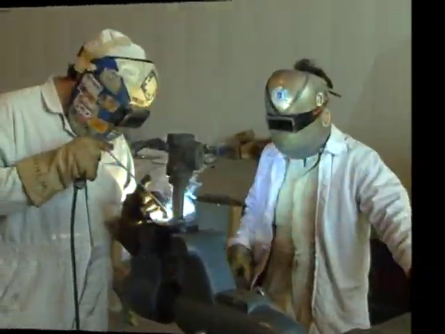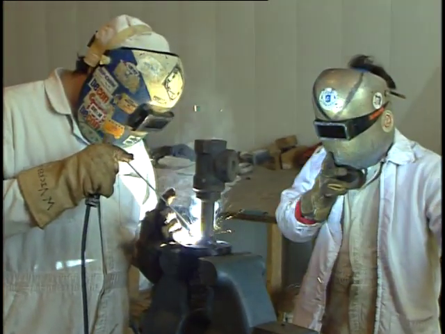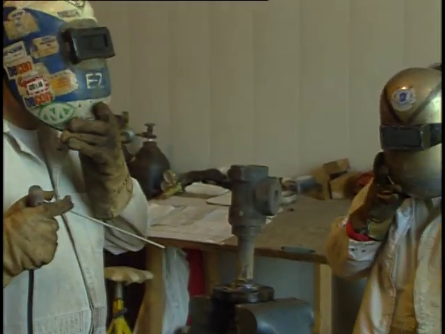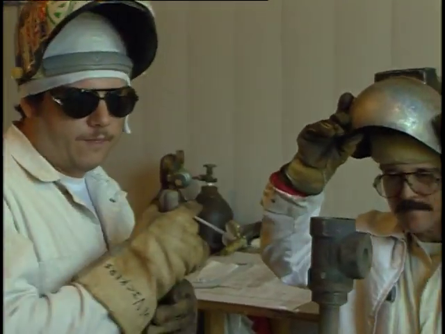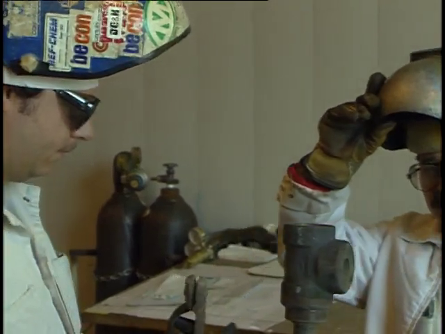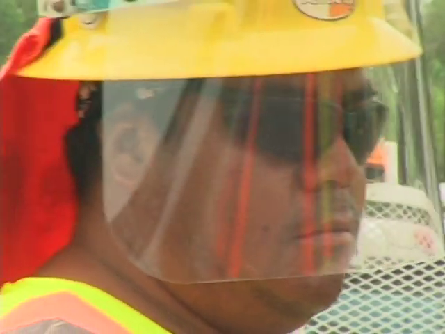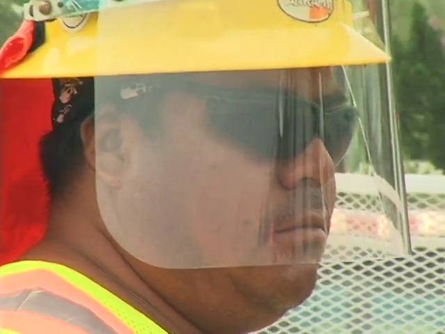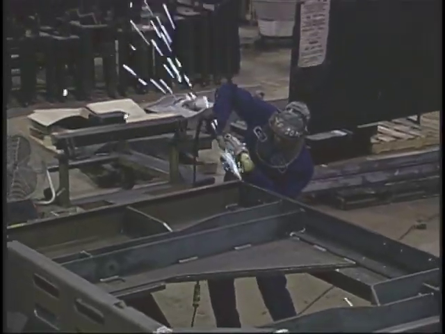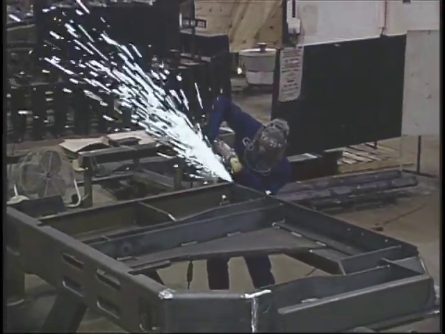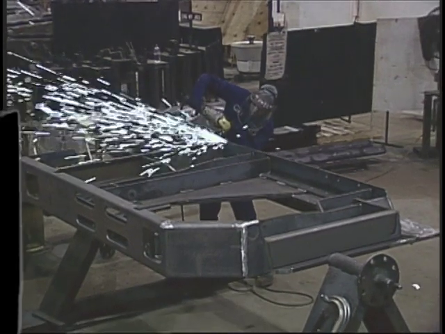The shield also protects the face and eyes from flying sparks, metal spatter, and slag chips produced during welding, brazing, soldering, and cutting. Face shields do not protect employees from hard impact hazards. However, hazardous liquids, nuisance dusts, and potential splashes are kept away from the face.